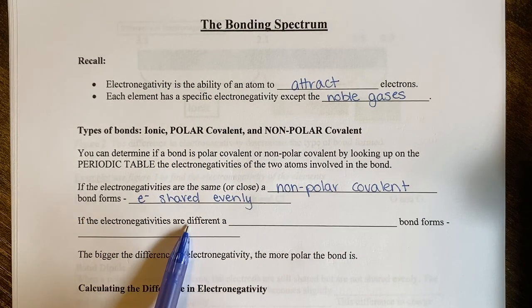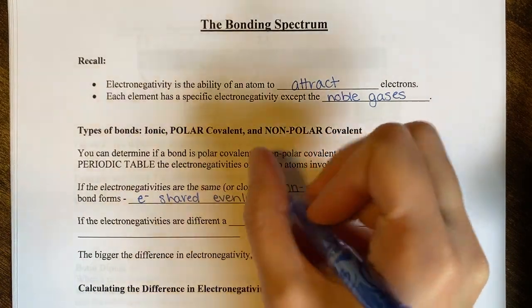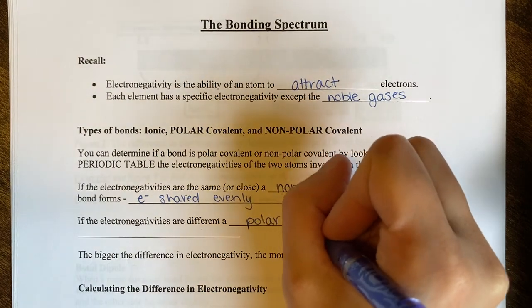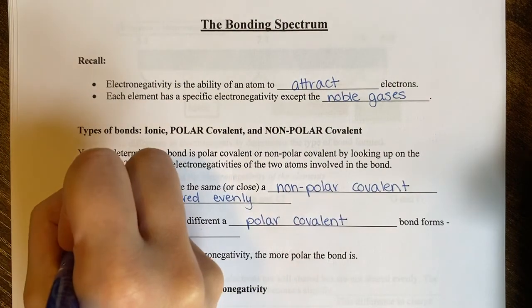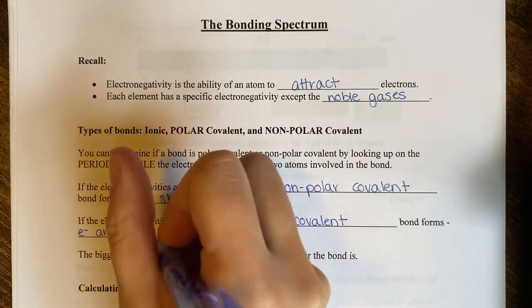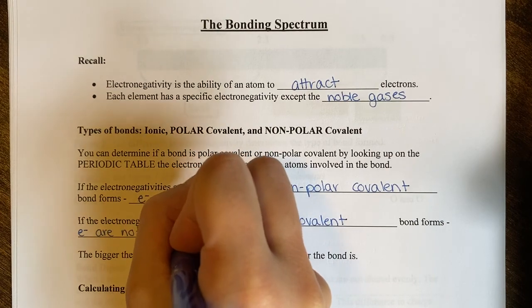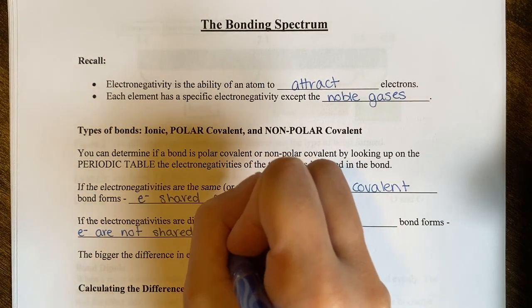If the electronegativities are quite different, a polar covalent bond forms, where the electrons are not shared evenly between the two atoms in the bond.